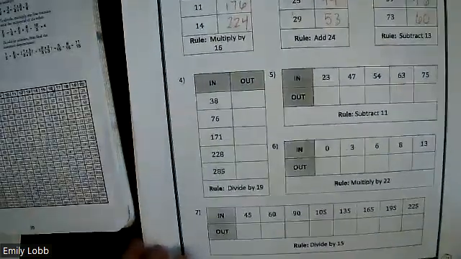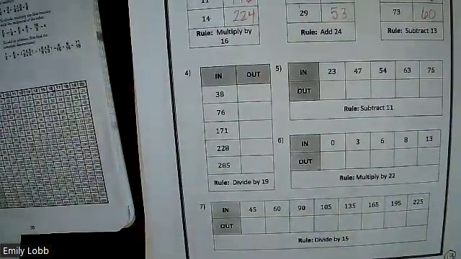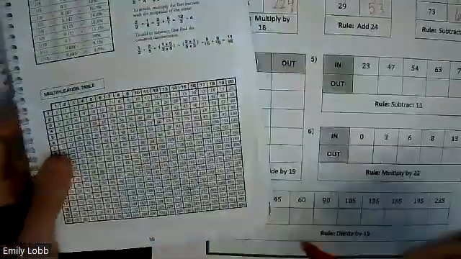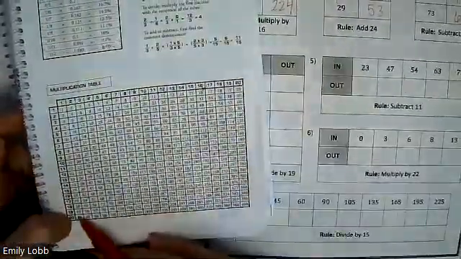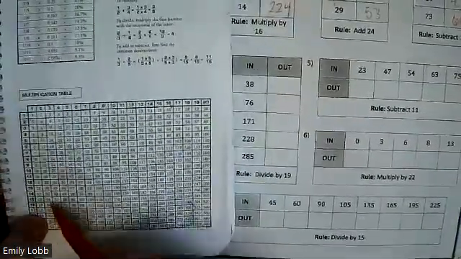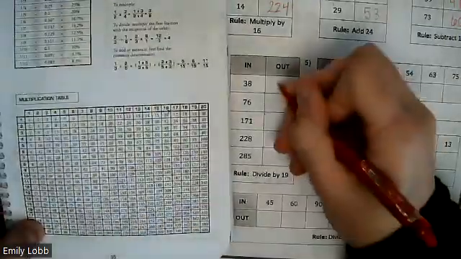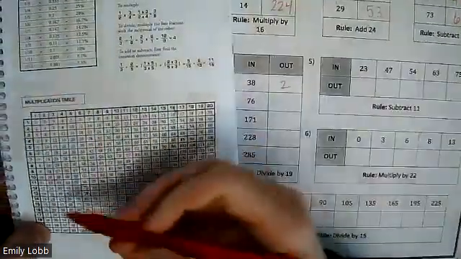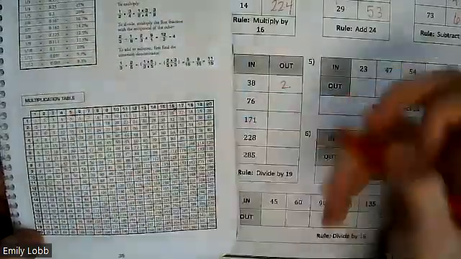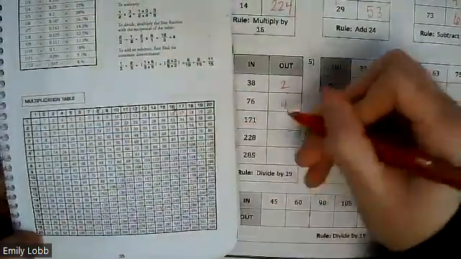We don't even have to figure out our own rules with this one. Divided by 19. So if I'm looking along my 19 and I find a 38, I would go up to the answer, which is 2. Let's see if there is a 76. There is. Go up to the answer, which is 4.